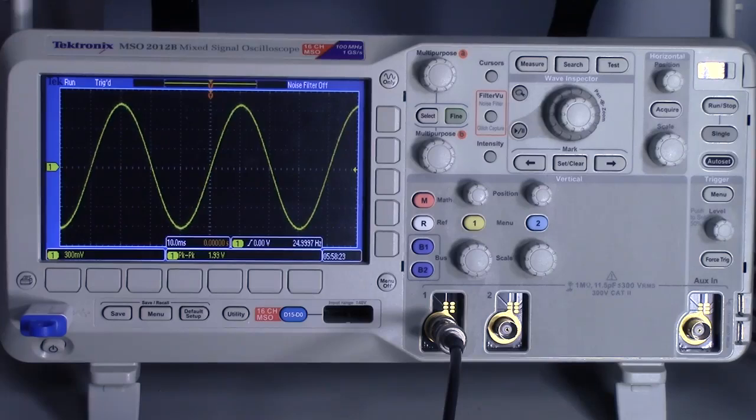Alright, so this video is an introduction to the oscilloscope. In this video I want to go over what the oscilloscope is, how it works, how to control it, and how to get accurate measurements from it.